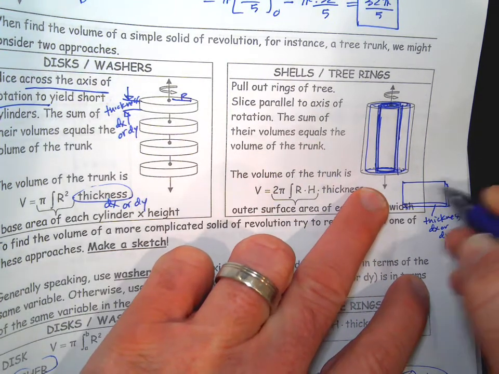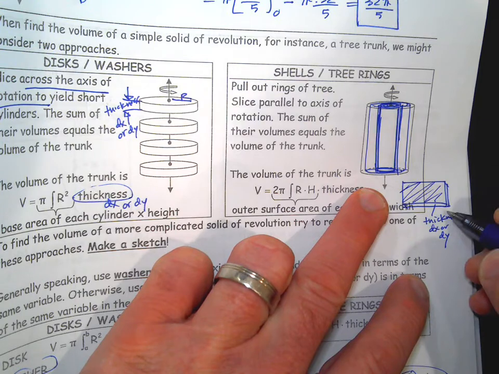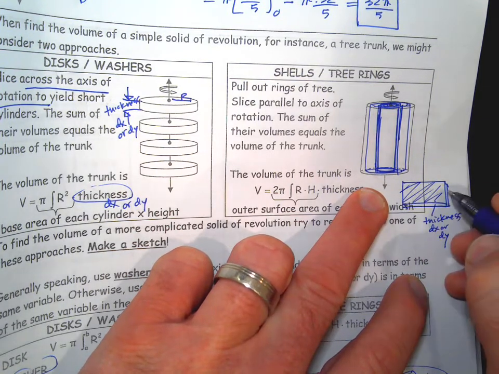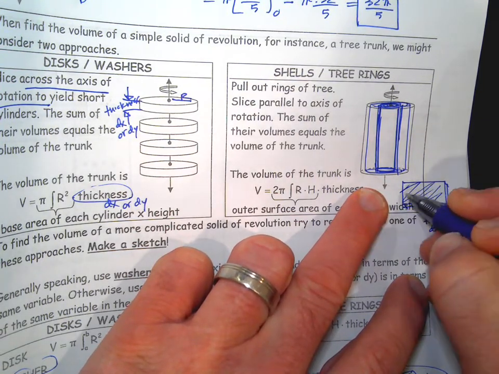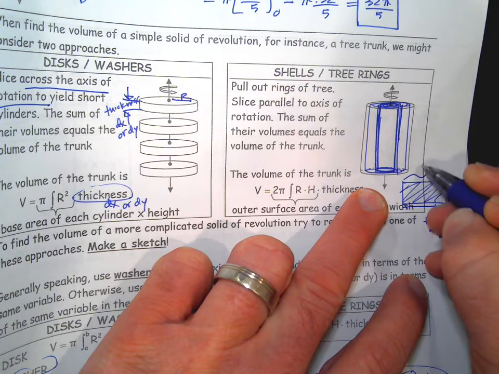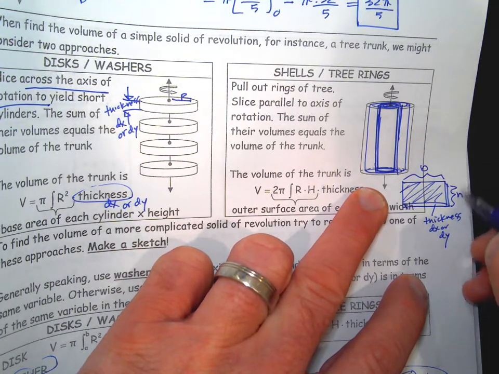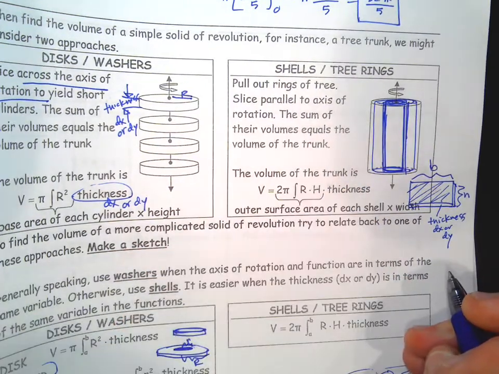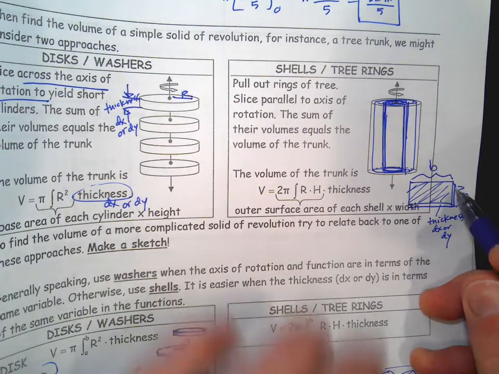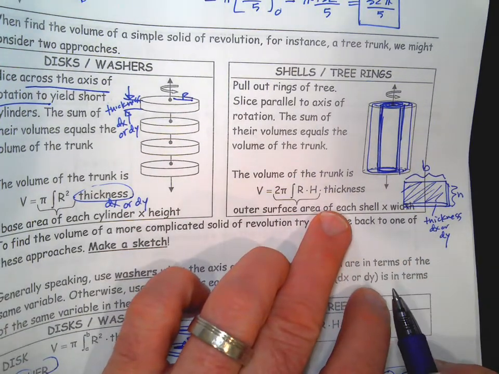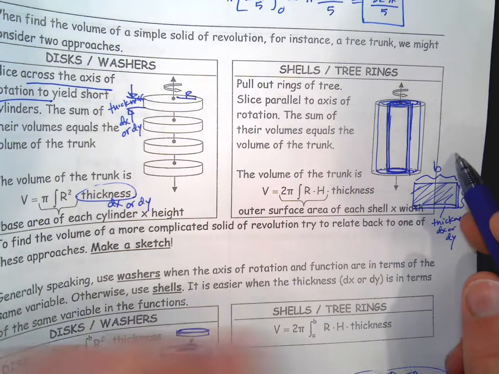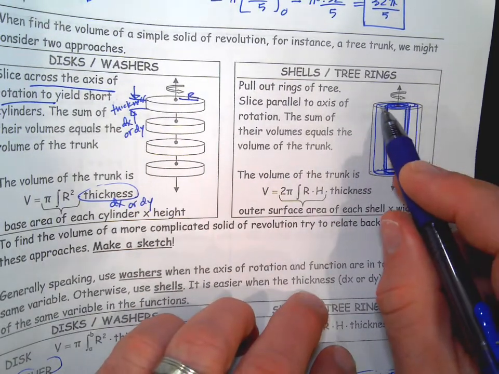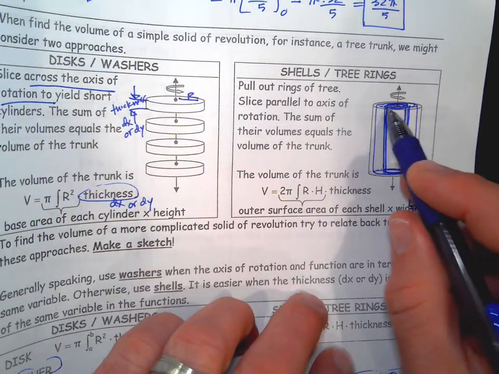The other dimension, you're going to multiply times the thickness to get the volume. Now, it's a rectangle, so it's base times height, right? The height of the rectangle is the height of the original shell. The base is the length all around it before we cut it open.